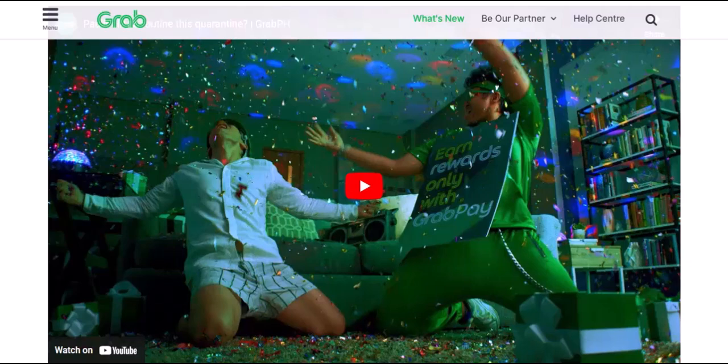Access wallet details. Click on Wallet or My Wallet to view your GrabPay account information. Locate your account number. Your GrabPay account number will be displayed within your wallet details.